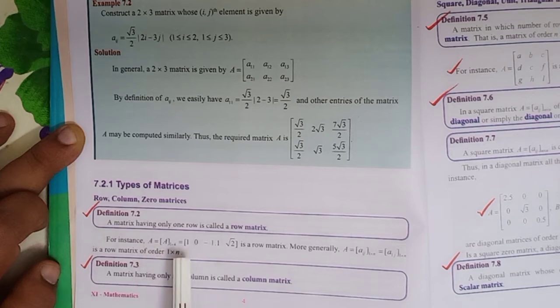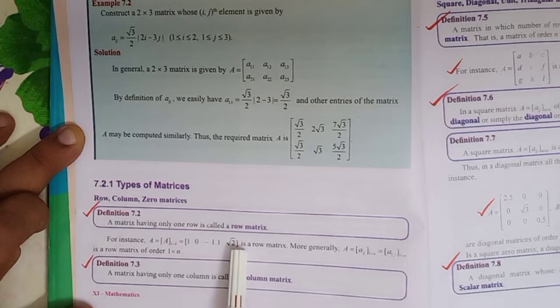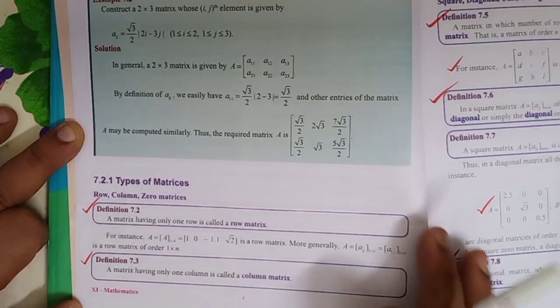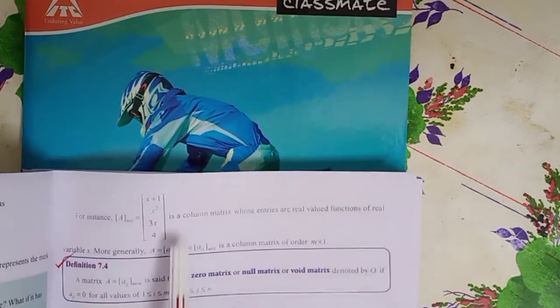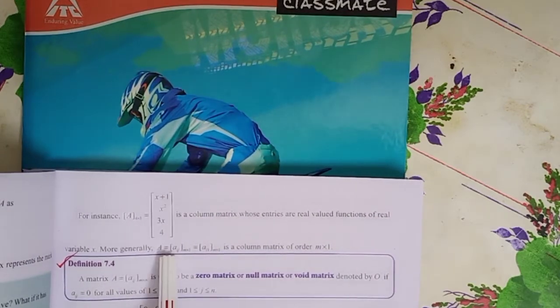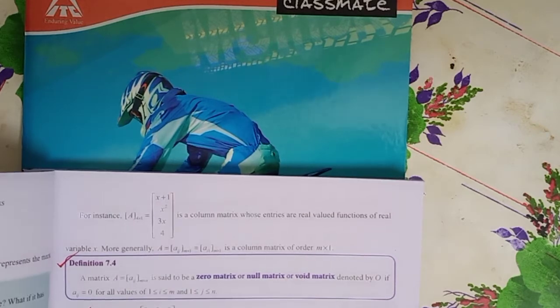A equals 1 0 minus 1 minus 1.1 comma, row 2. It has only one row. Even though it has 4 columns, it doesn't matter. It has only one row. It's an example of a row matrix. Like that, column matrix. A matrix which has only one column is called a column matrix. Look at the example here. It has only one column. The column has 4 entries, 4 elements. Even though it has only one column, it is called a column matrix.